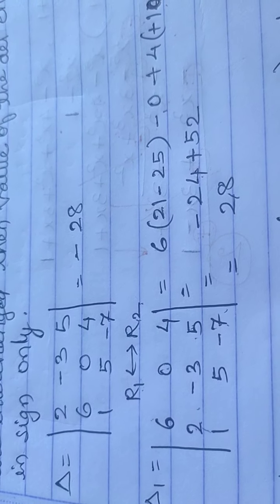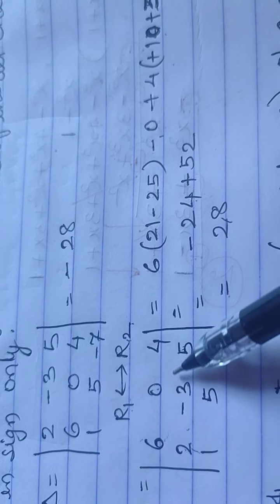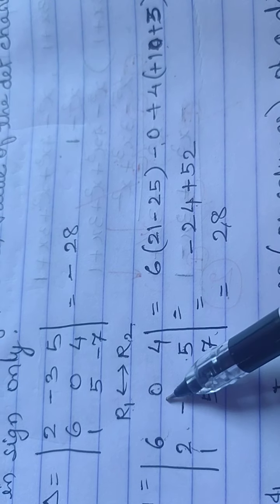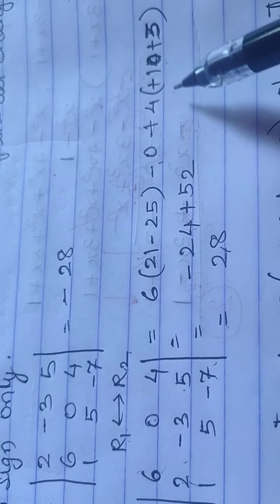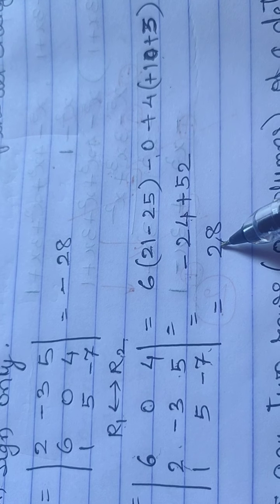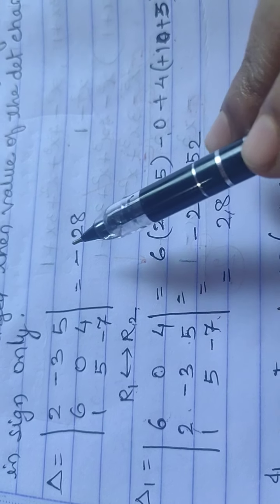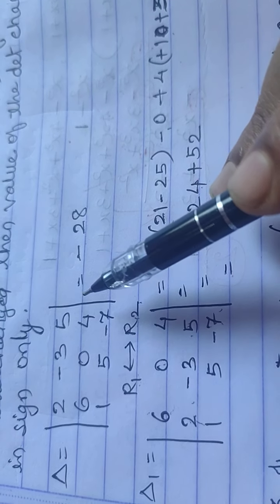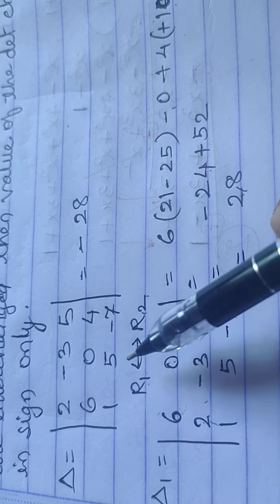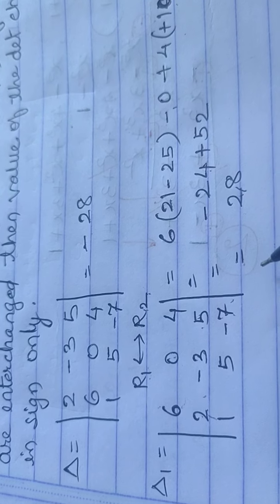Now again expand the determinant and find its value. It is 6 into 21 minus 25, the middle term is 0, and the third term is 4 into 10 plus 3. The value we get is 28. So the value of the determinant remains the same, only the sign has changed. This is true for columns also: if we interchange any two columns, the value also changes in sign only. This is an important property of determinants.